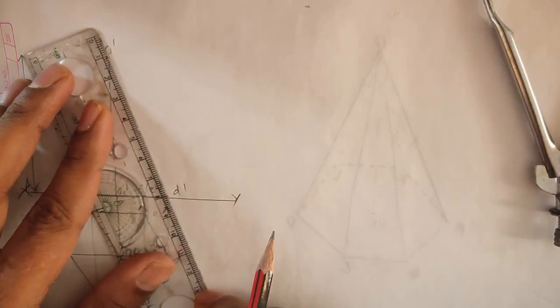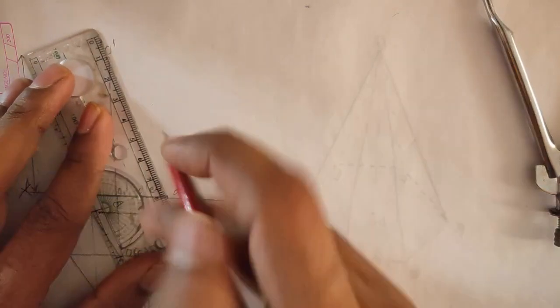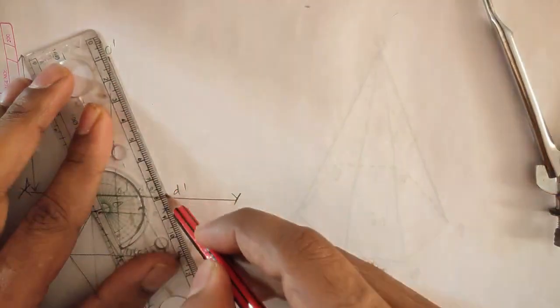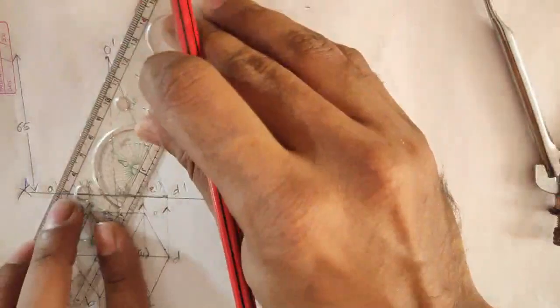I'll join the corners of the base to the apex and complete the front view.